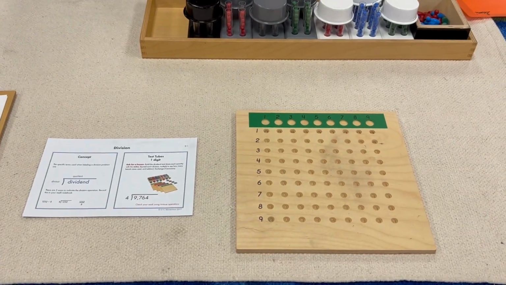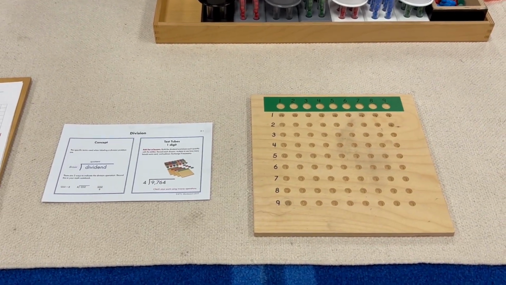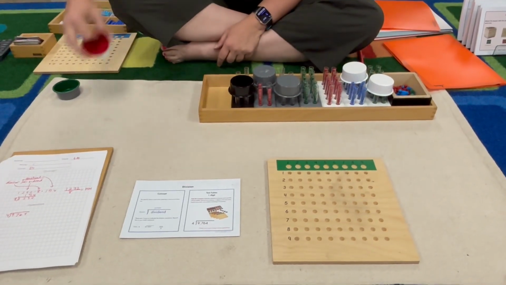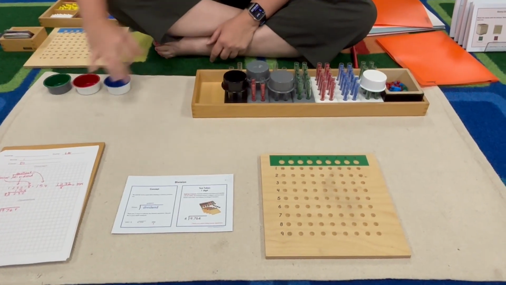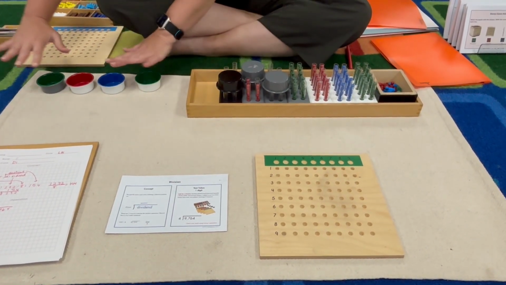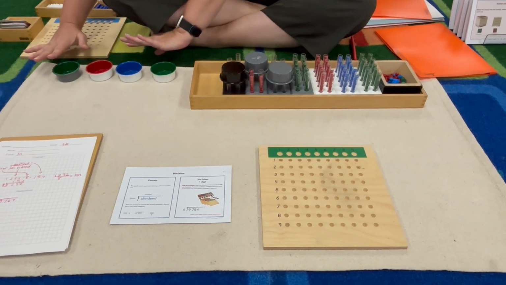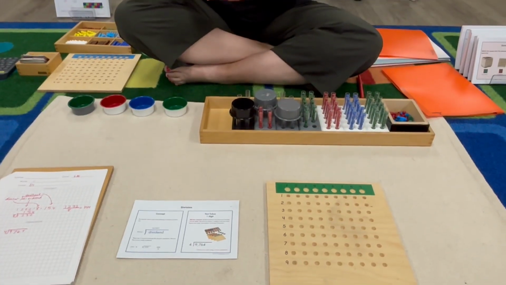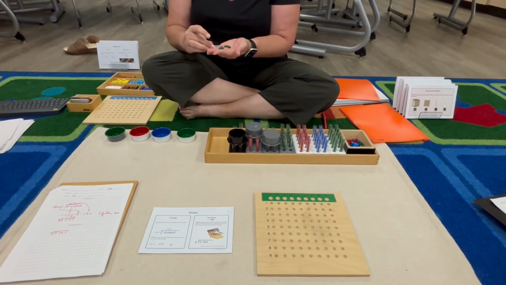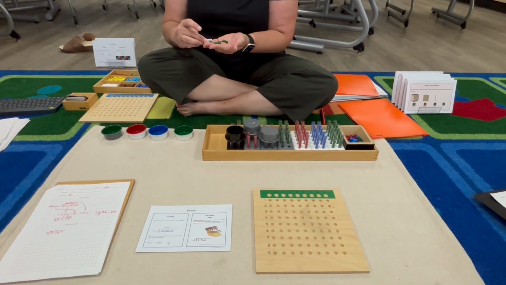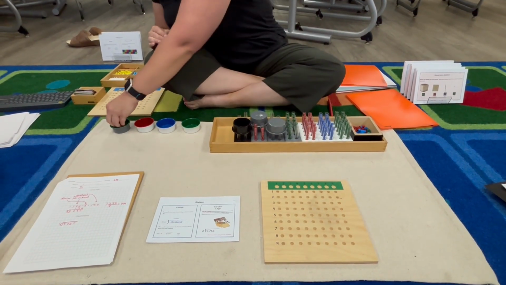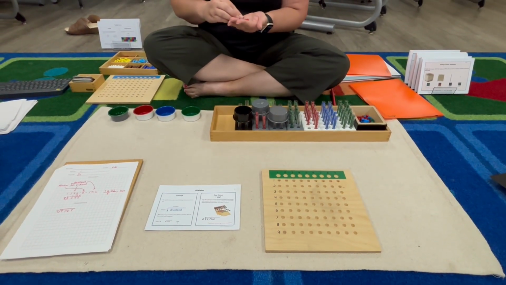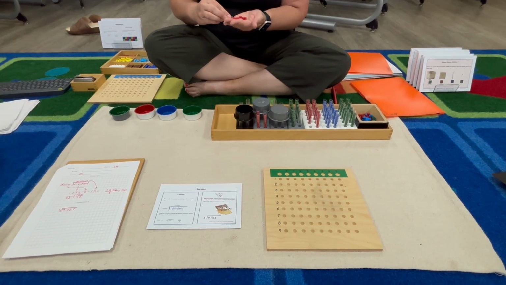So I do it. All right, so first thing we have to do is we have to build our problem, right? So we have 9,764. And when I build it, I kind of set it over here to the side, just like we did with the stamp game. We're going to set down our dividend over here on this side. And 9. I need 9,000. So 2, 4, 6, 7, 8, 9. All right, 9,000. 700. 2, 4, 6, 7.